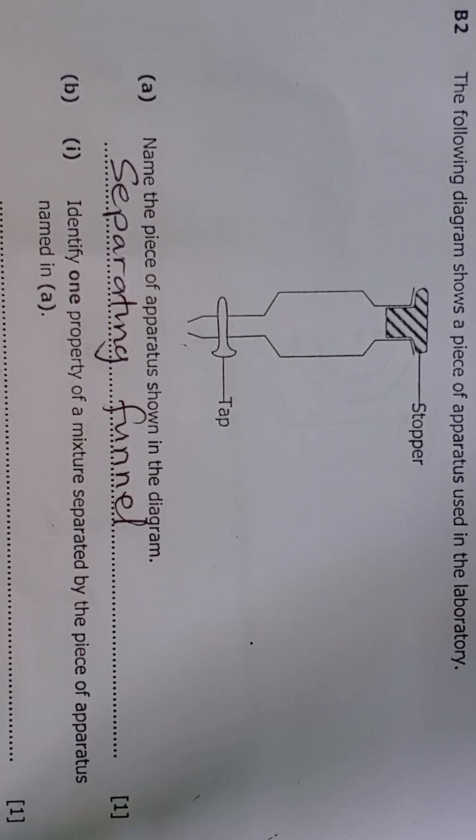So now B1, identify a property of a mixture separated by the apparatus named in A, which is the separating funnel. So these immiscible liquids, what makes it possible for them to be separated is that they've got different densities. Very important, they've got different densities.